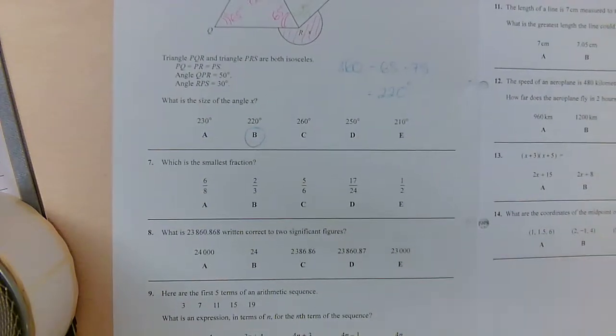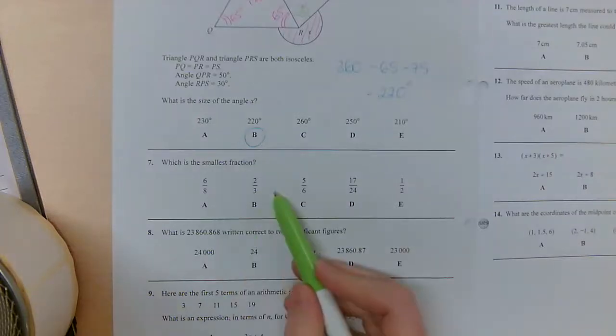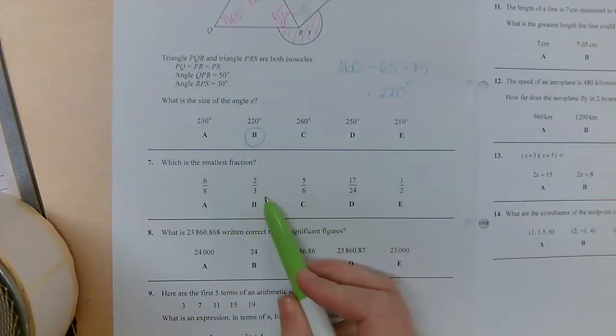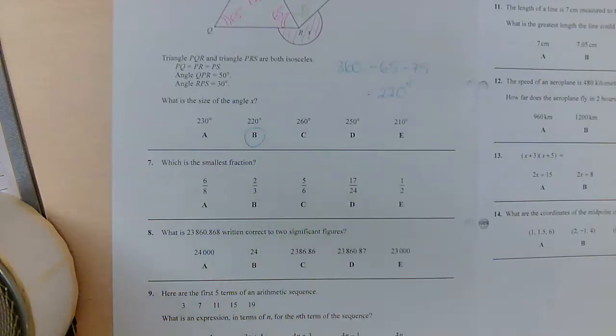Question 7, which is the smallest fraction? Easiest way to compare fractions is to have them with a common denominator. Okay, so all of these, well, the largest denominator I have is 24. And I need to think, can I easily change my other ones into 24 as well? Yes, I can, because they're all factors of 24. So I want all of them over 24.